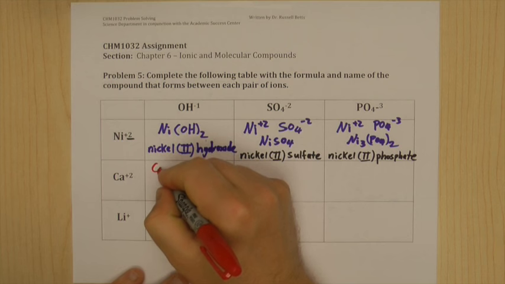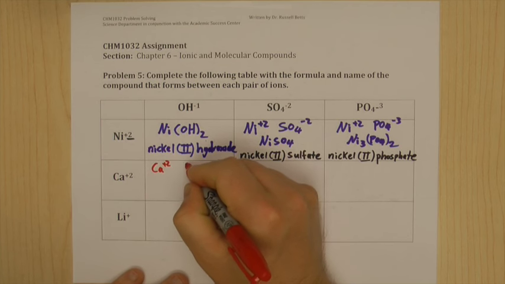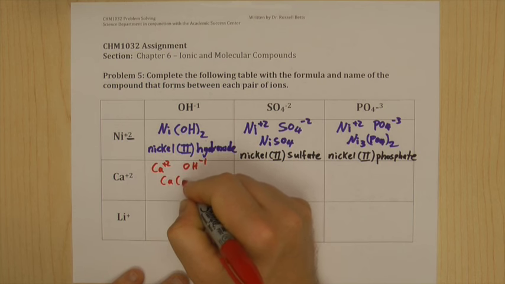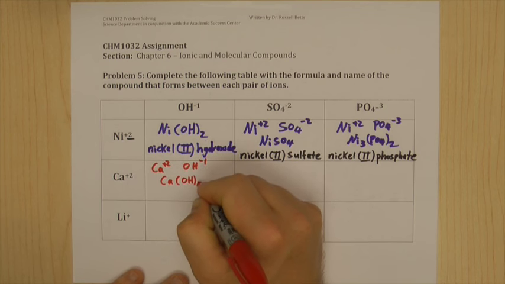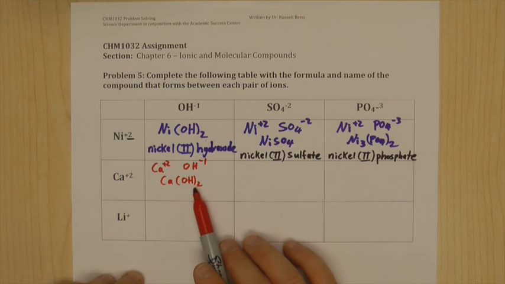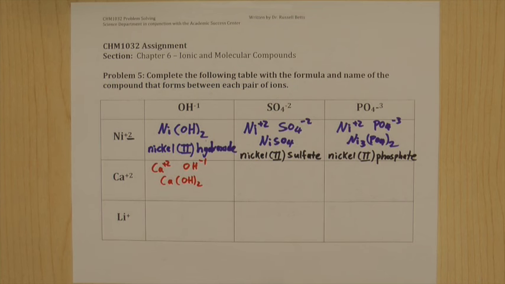All right, Ca plus 2, OH minus 1. This will be Ca(OH)2. Again, the polyatomic must go in parentheses if you have more than one of them. Okay, the naming for that will be calcium.